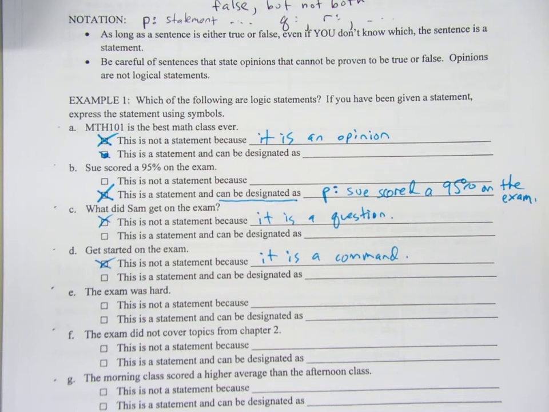Matthew, what do you prefer? For E, yeah. What do you guys think? I think it's not a statement because it's an opinion. I would agree with that. Yes. You might think the exam was hard. Someone else might think, oh, you know what? You can't prove that. You can't really, because it's a frame of reference.